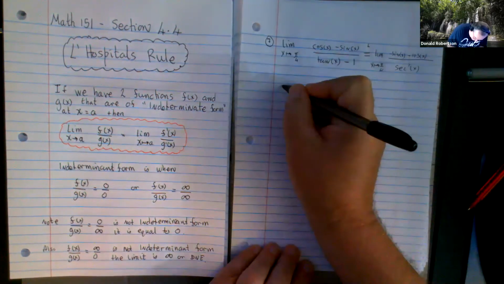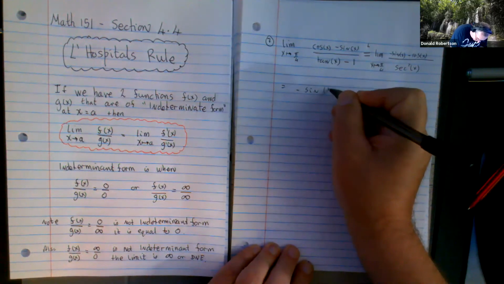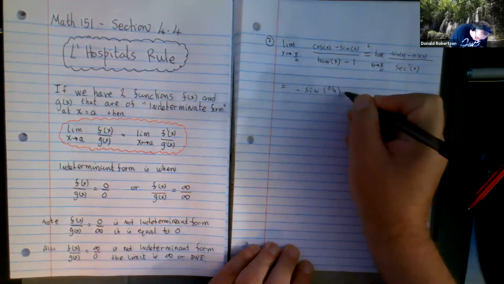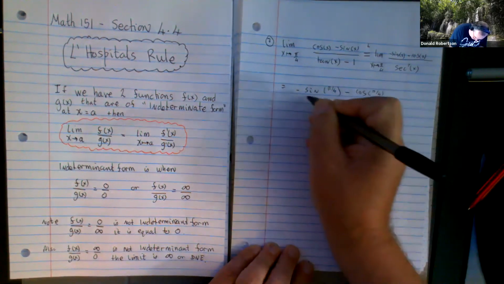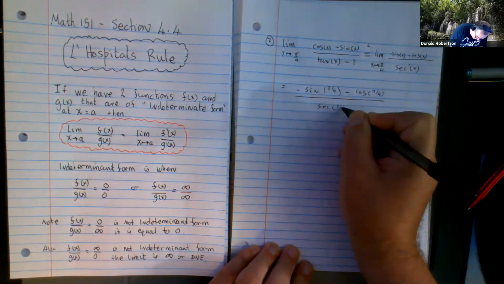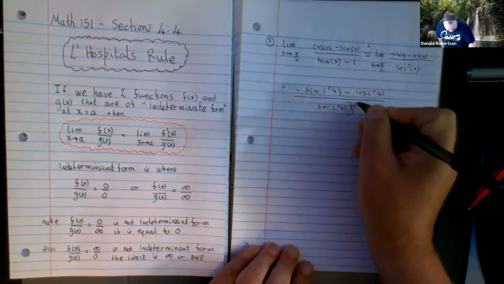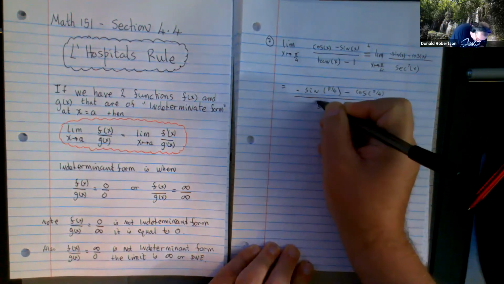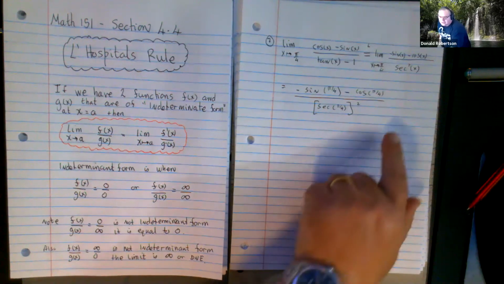Now I'll bring it over here because I need some room. It's going to be negative the sine of pi upon 4, take away the cosine of pi upon 4, all divided by the secant of pi upon 4 squared. I'm just writing it that way to emphasize what that means. Okay, this is going to test your knowledge.